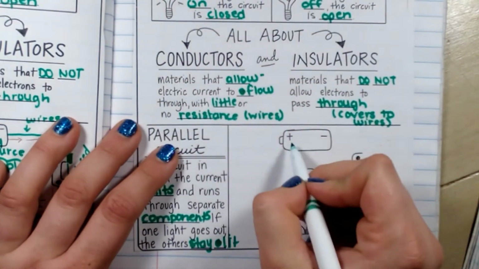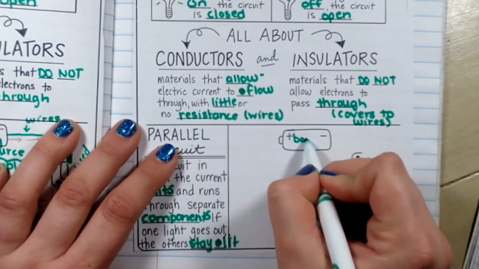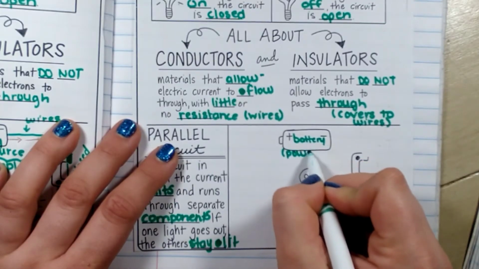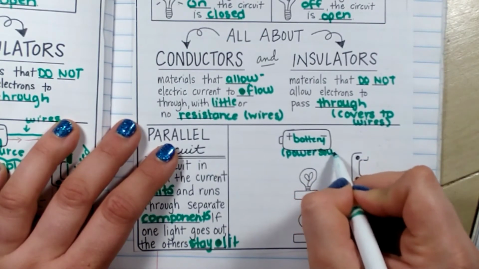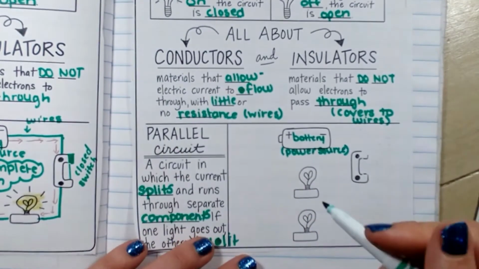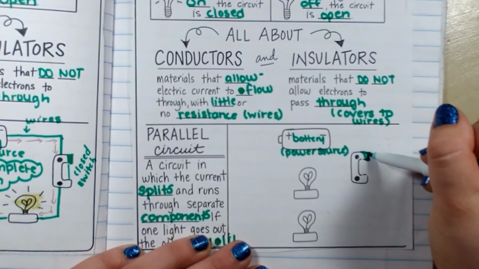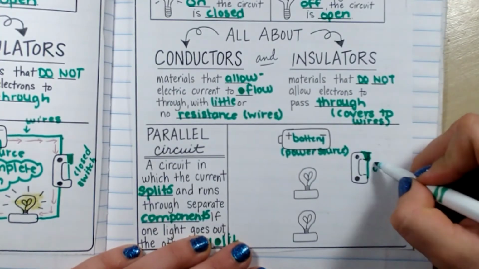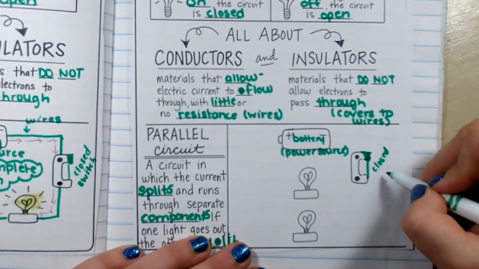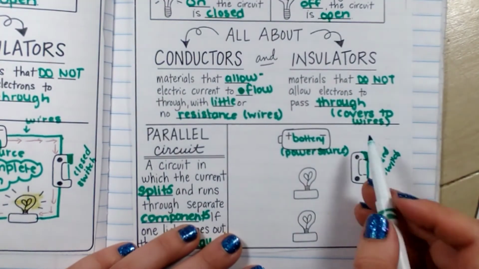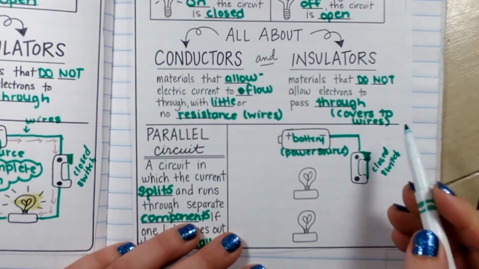So let's see, this is our battery, which is our power source, just like our other circuit. And I'm going to say that this is a closed switch, so we have electricity flowing. Okay. And I'm going to draw the wires here.